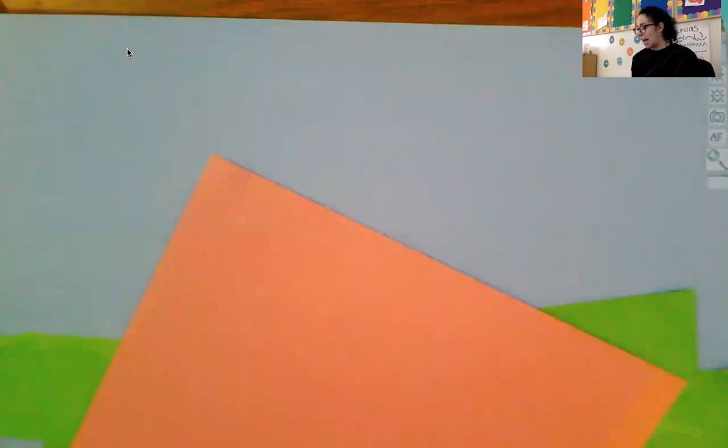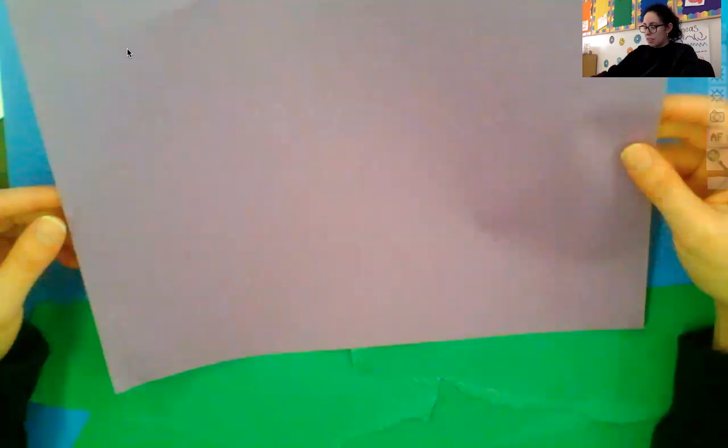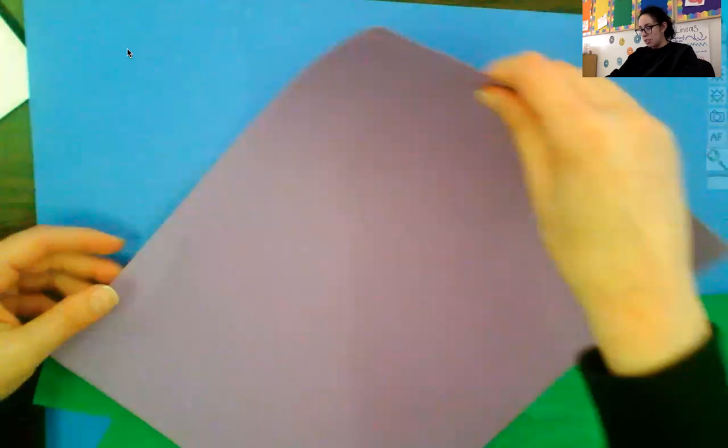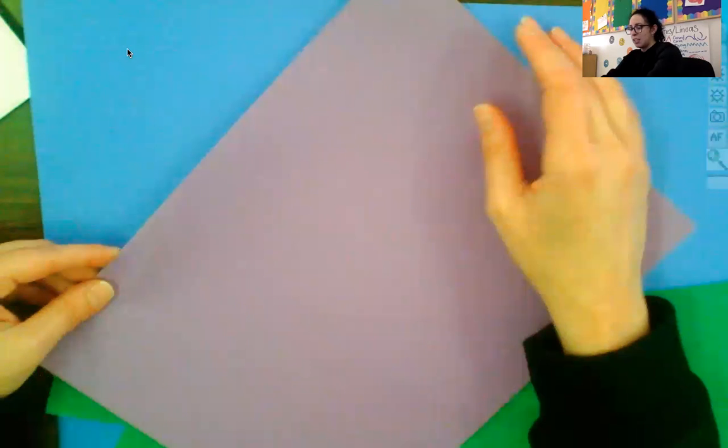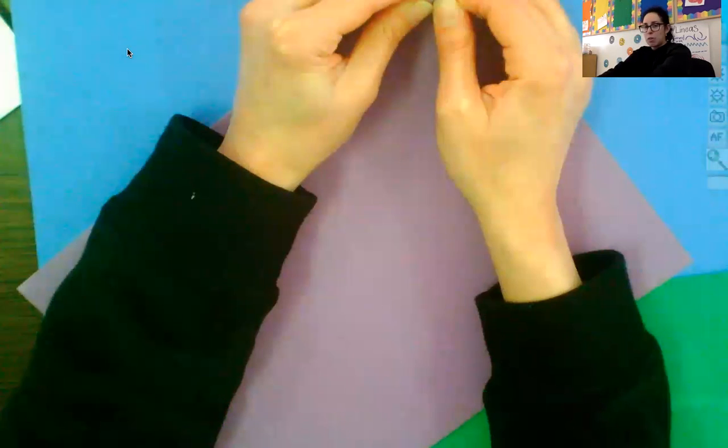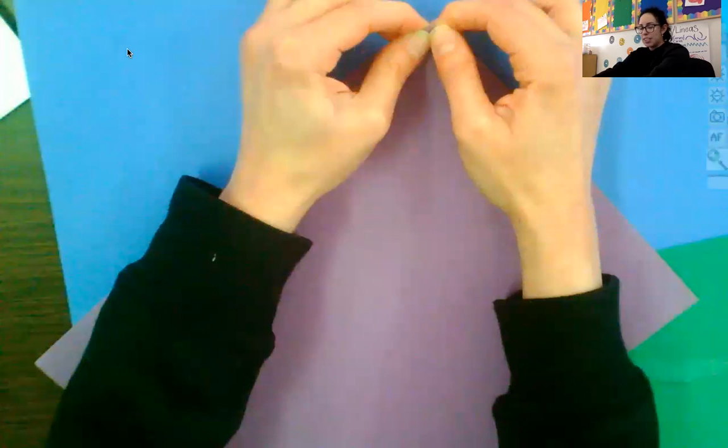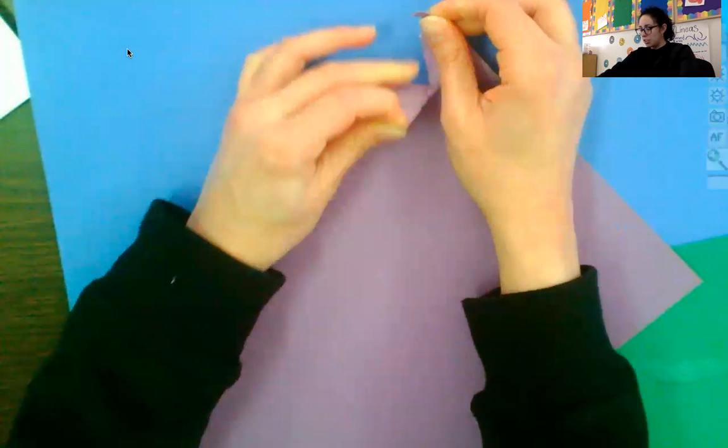Okay. The next thing we are going to add is our mountains. I got some purple for our mountains because I thought that would be pretty. So there's no right way to do this. We did some strips before. We kind of want to make these into a triangle. So what we can do is we can try to tear it in a diagonal. We can take a corner, take your 2 fingers, and I just want you to tear. Just try your best.